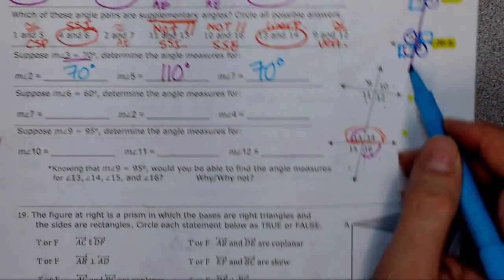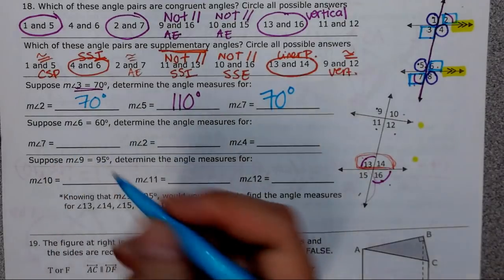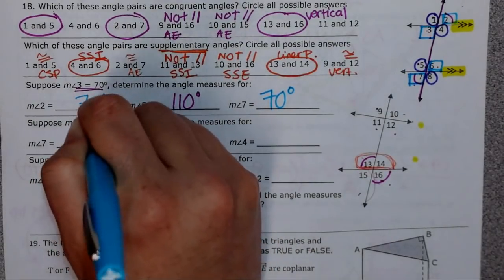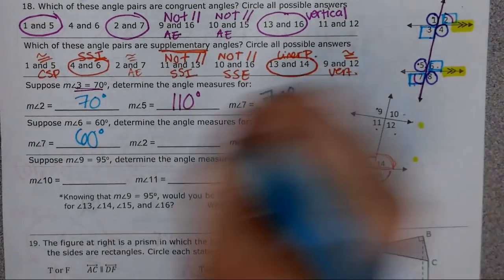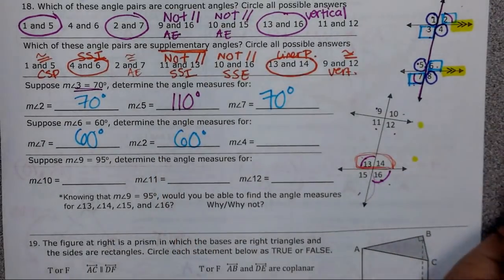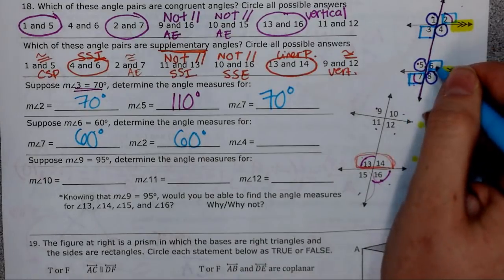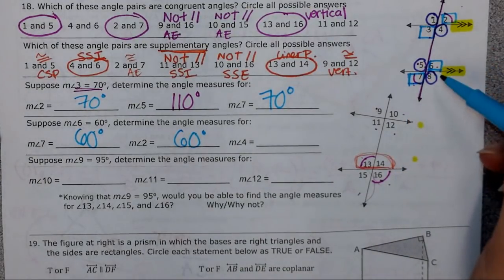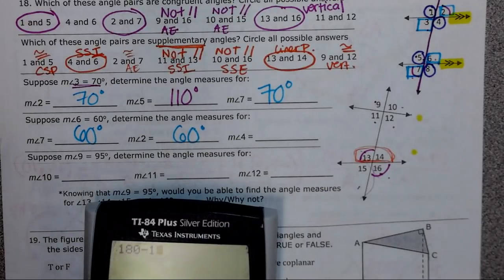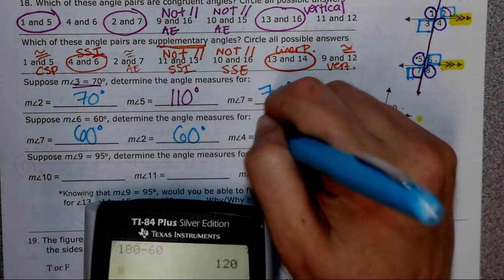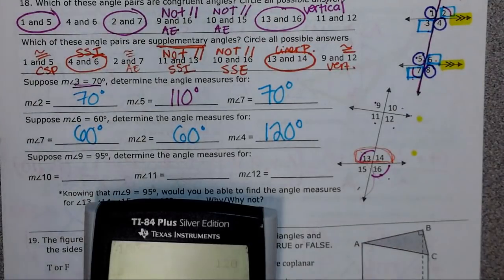So 6 and 7, those angles are both boxed, which means that they're congruent. 6 and 2, both boxed, so they're congruent. 6 and 4, those are same side interior. They're different, so they're supplementary. So 180 minus 60 gives us that 4 would be 120.